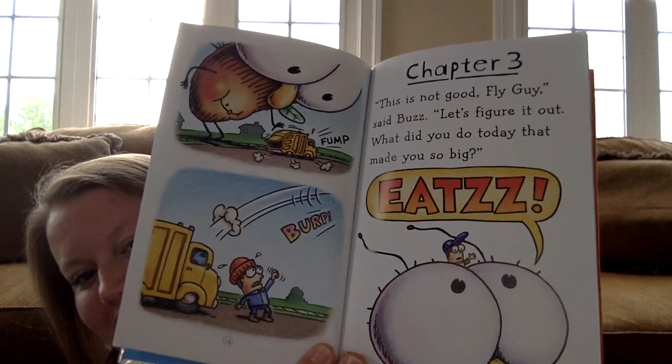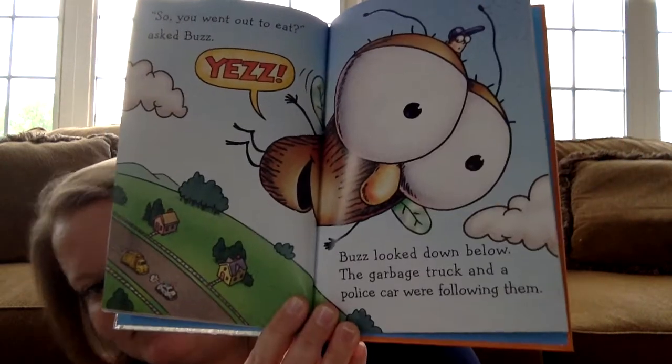Chapter 3. This is not good, Fly Guy, said Buzz. Let's figure it out. What did you do today that made you so big? Eat zzz. So you went out to eat? Asked Buzz. Yes. Buzz looked down below. The garbage truck and a police car were following them. So it looks to me like Fly Guy might be in trouble.